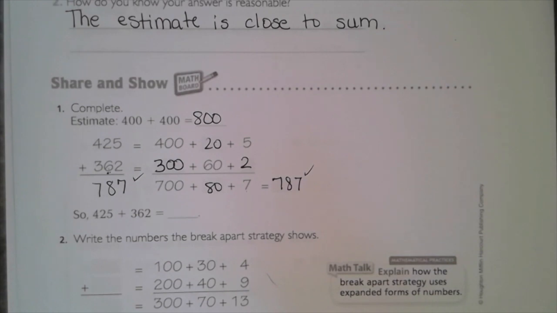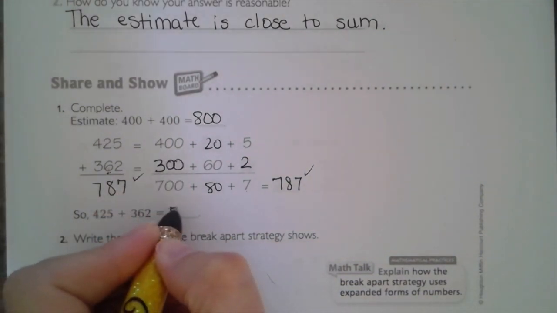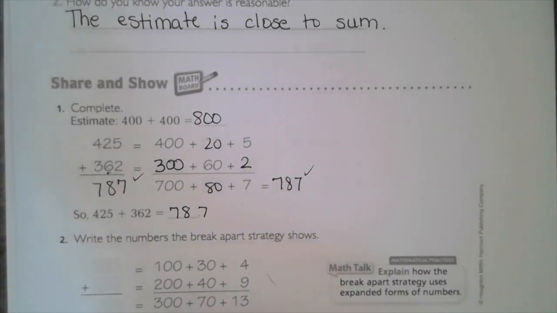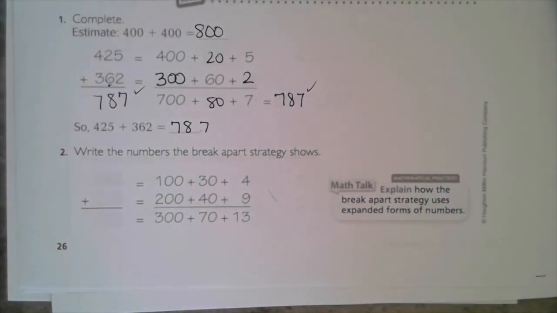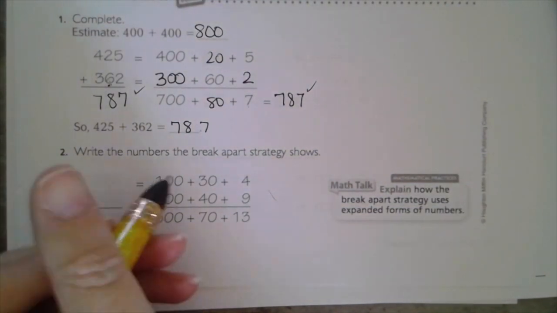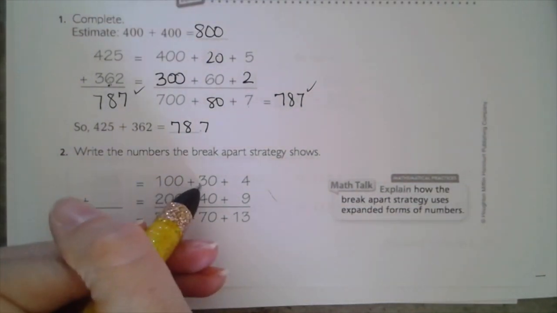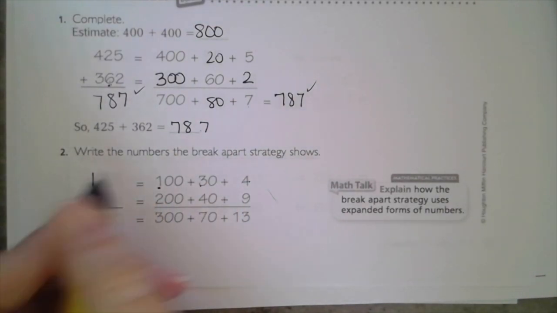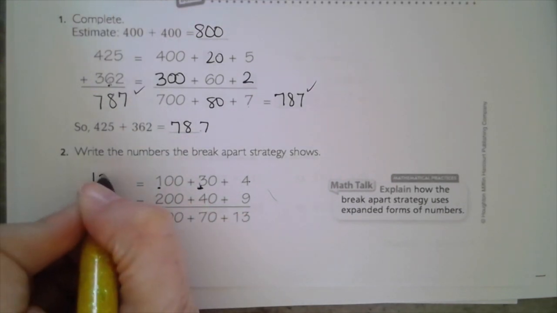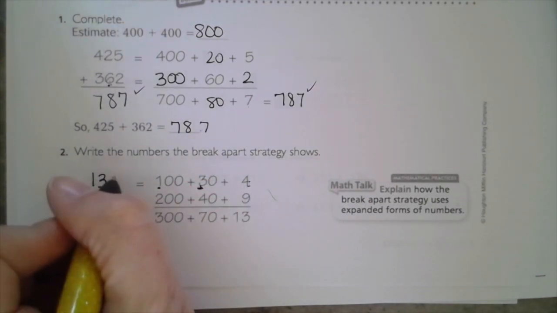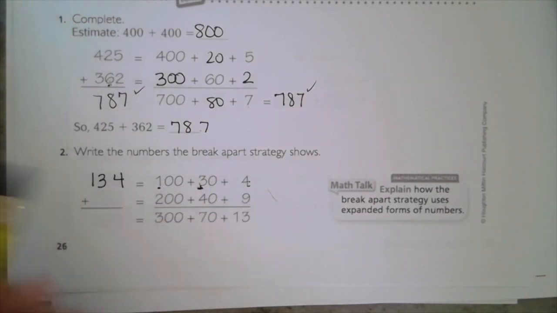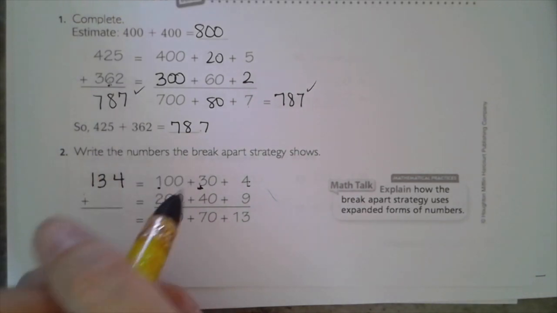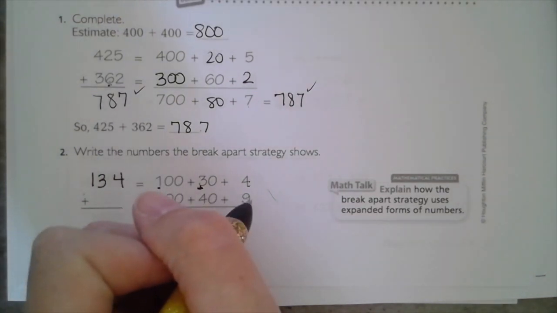Oh, now look at the next one. They think that they're going to trick you. They are not going to trick you. We don't have the add-ins. We don't need them. This tells me the hundreds place. This tells me the tens. This tells me the ones. So I need a 1 in the hundreds place. I need a 3 in the tens place. And I need a 4 in the ones place. I'm just working backwards. 100 plus 30 plus 4 is 134. So what is 200 plus 40 plus 9?